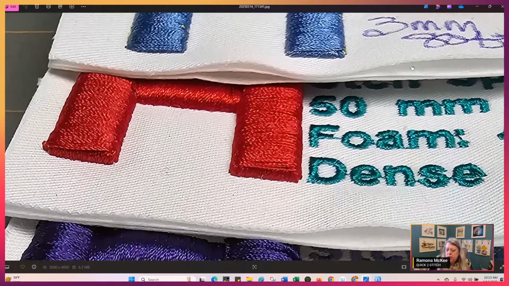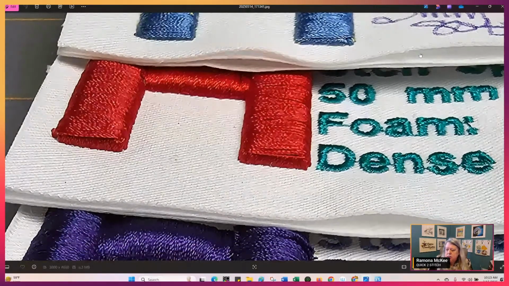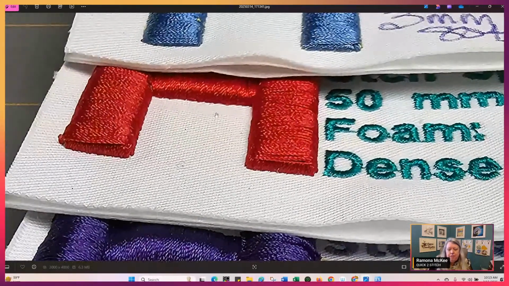Now, this is a 4 millimeter dense foam. Do you see how, we're going to talk about this in a little bit, do you see how that edge is raised?